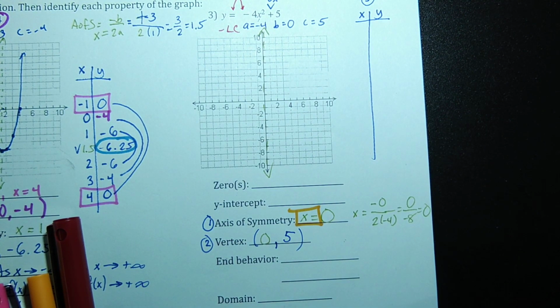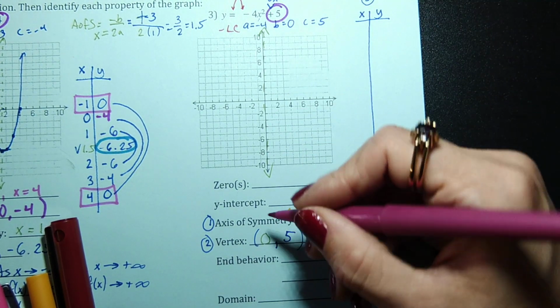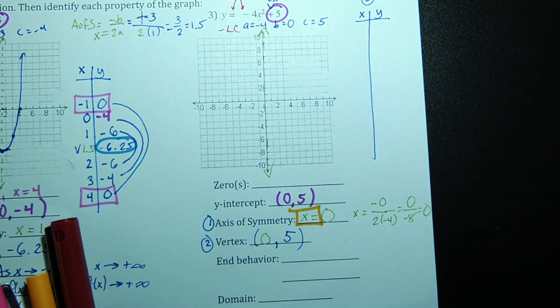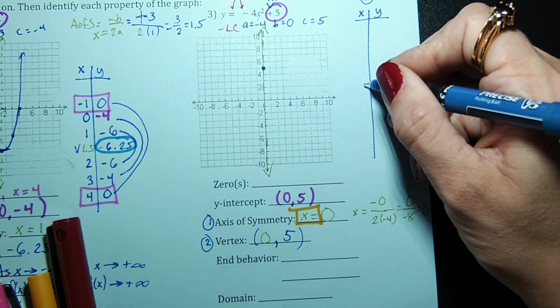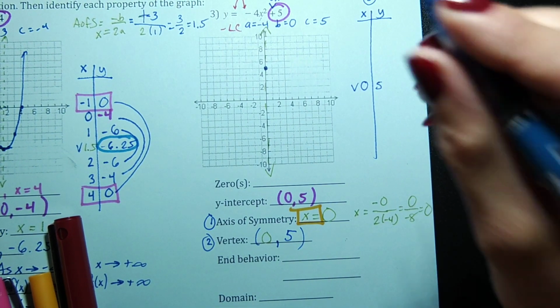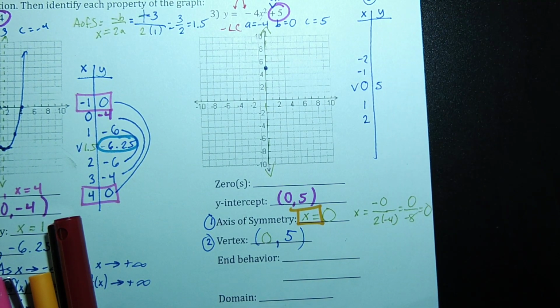And not only have we found our vertex, what else did we find? The y-intercept. So both are at 0, 5. So I'm going to center my table at 0, 5. Couple points below, couple points above.